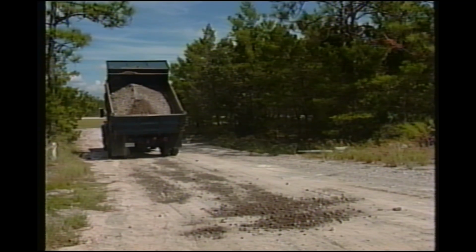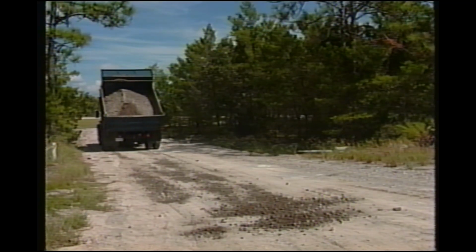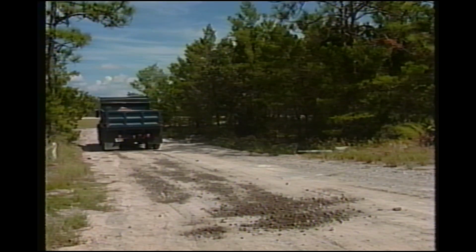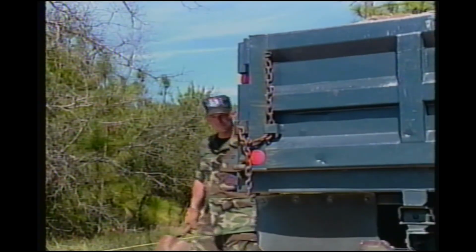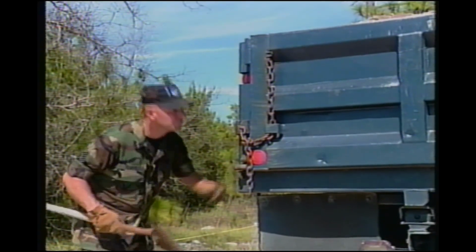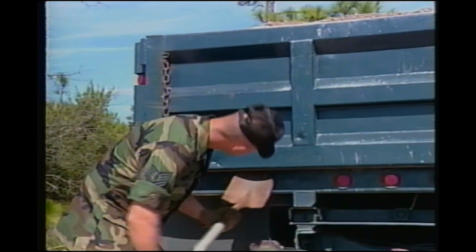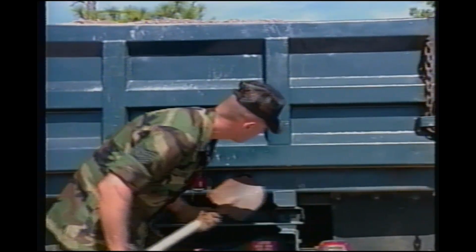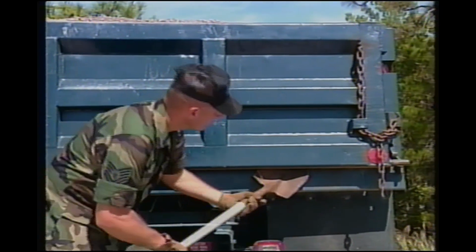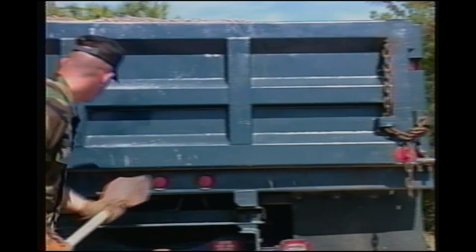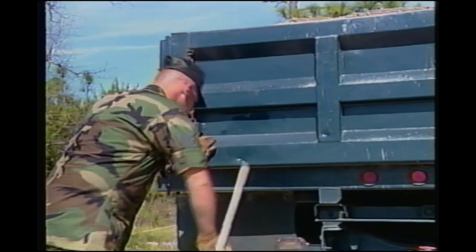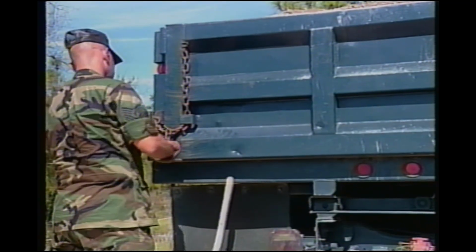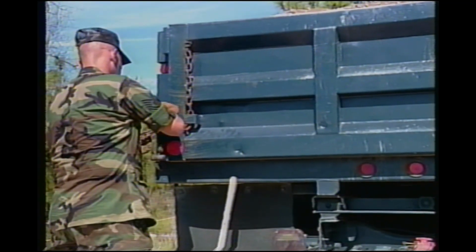If the material isn't flowing, stop the truck and lower the bed immediately. The tailgate chains may not be adjusted properly for the material to flow. Readjust the chains. This may not be as easy as it sounds because the material in the bed will keep pressure on the tailgate. A little shovel work may be necessary to help close the tailgate to readjust the chains.